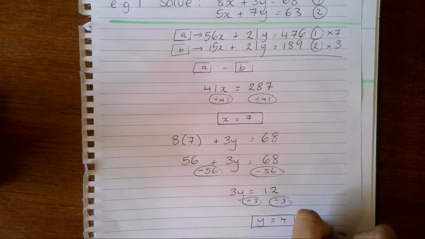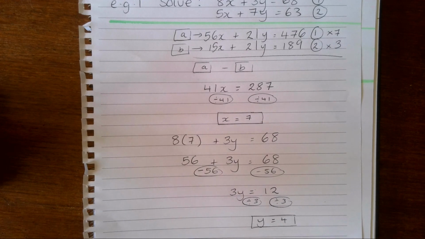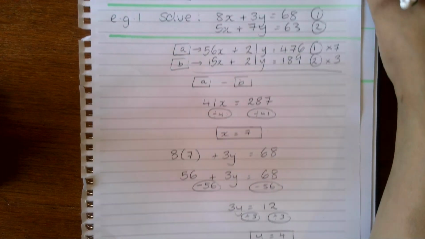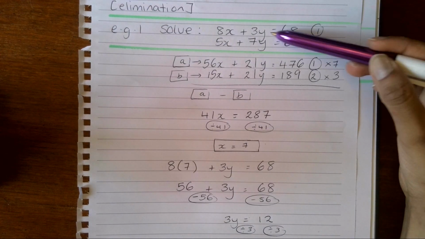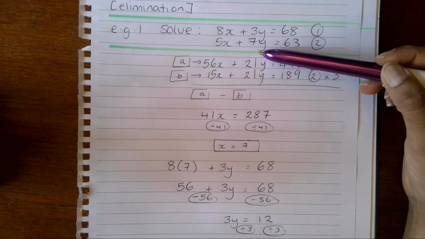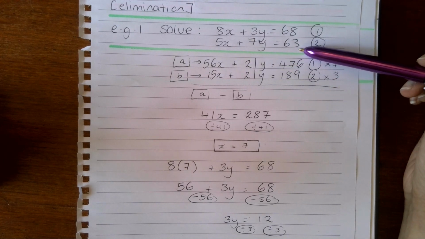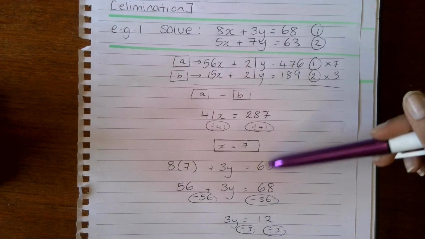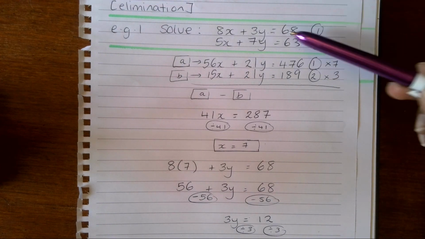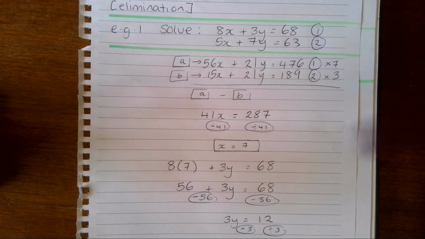Now what you can do to double check that you've got the right two values is if you plug in x and y, so if you substitute that back into equation 1, you should get 68. And if you plug the same values into equation 2, you should get 63. If you don't, I would go back and check for numerical errors, okay? But if they work, when you sub it in, you do get 68 and 63, you've done it right.